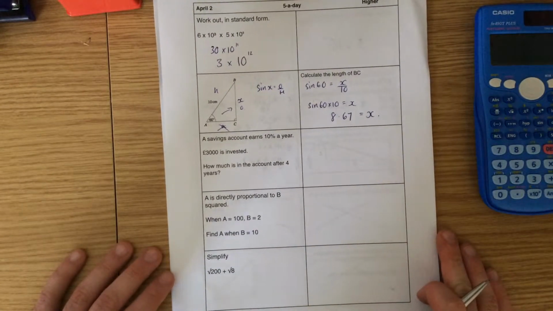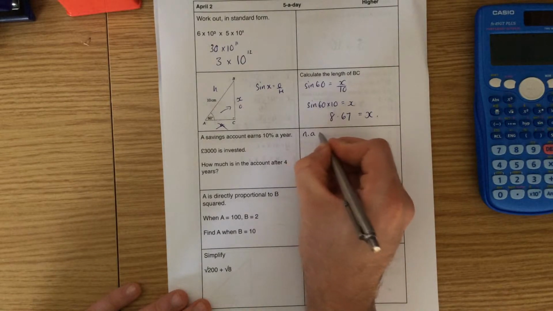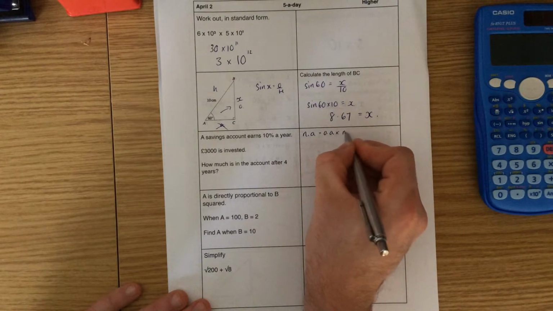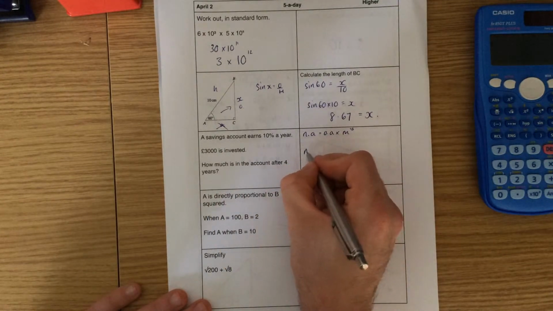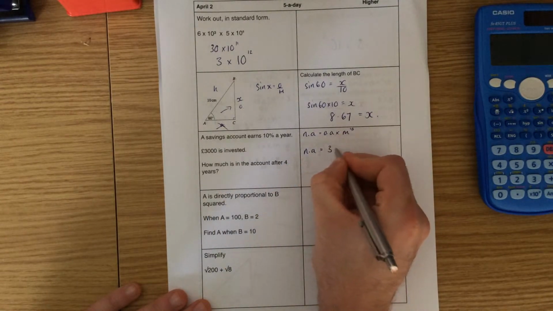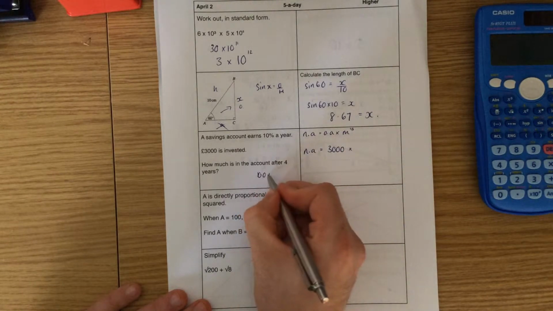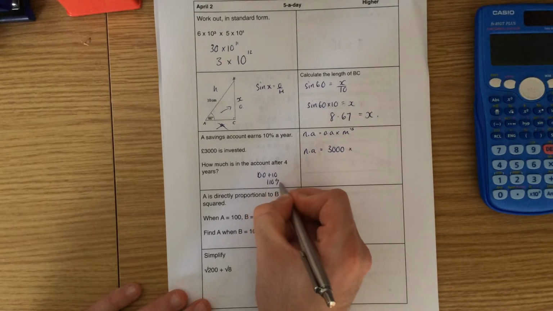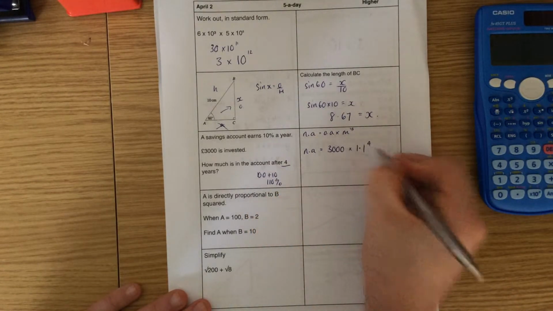Savings account is 10% a year, £3,000 is invested, how much is in the account after 4 years? Any percentages question, we can use new amount equals original amount times by the multiplier to the power of years. We are looking to find out how much is in the account, so we are looking for the new amount. The original amount was £3,000. If it is earning 10% a year, it's got its full 100 plus an extra 10, so it's got 110% of its value, which is a multiplier of 1.1, and 4 years means it's to the power of 4.